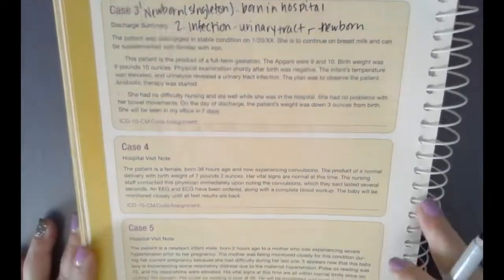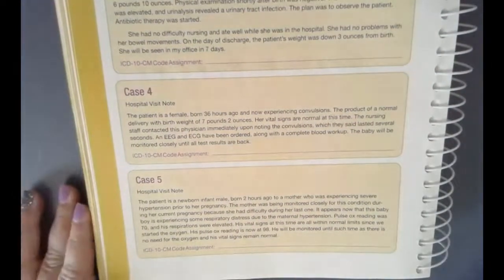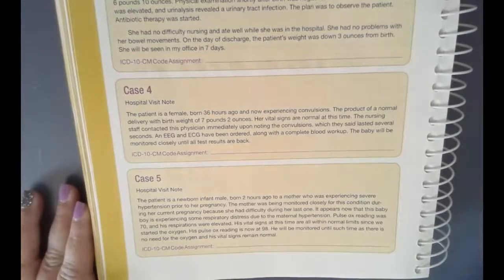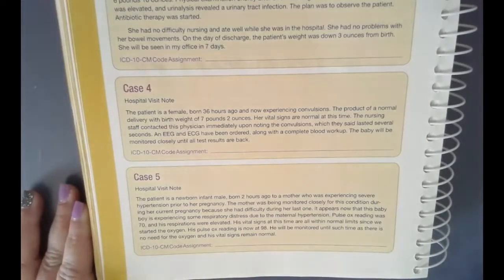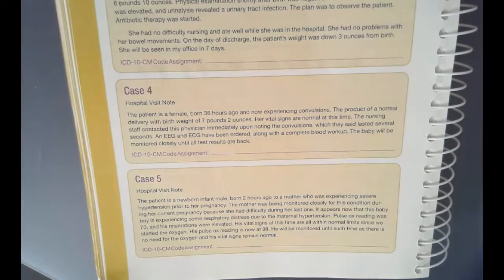For case 5, hospital visit note. Oh, the sun just came in my window. Can you see how much brighter it got? Let me read this.